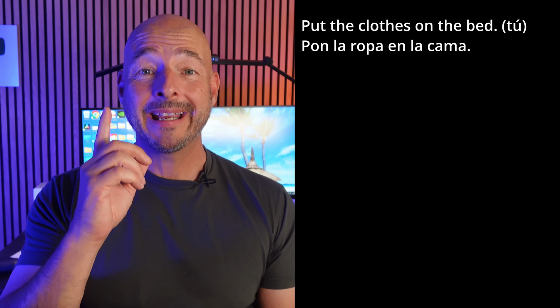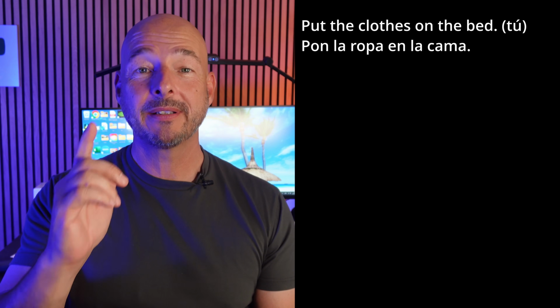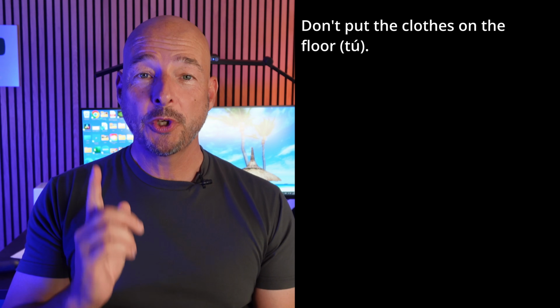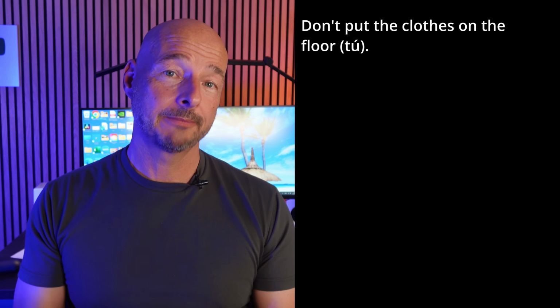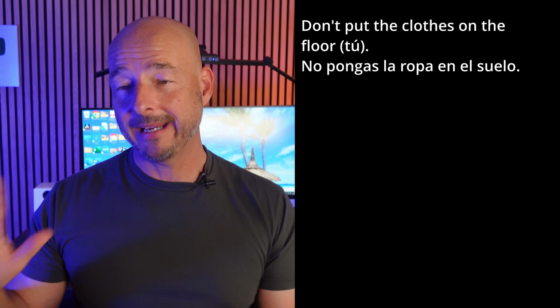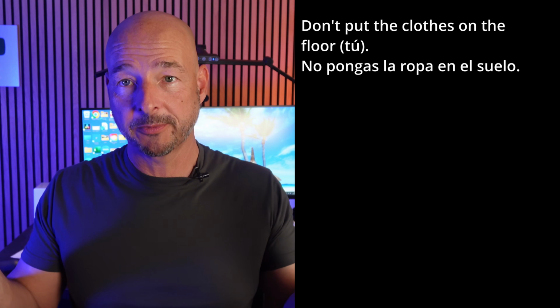Pon la ropa en la cama. Or you could say sobre la cama, but we'll keep it easy. En la cama. Pretty easy. Don't put the clothes on the floor. No pongas la ropa en el suelo. Now with those I was doing the tú form, I didn't specify.